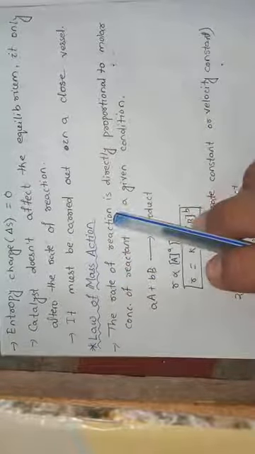Then the law of mass action. What is the law of mass action? The rate of reaction is directly proportional to the molar concentration of reactant at a given condition. What is mass action? The rate of reaction is directly proportional to the molar concentration of reactant at a given condition.